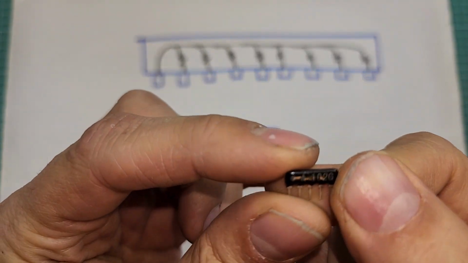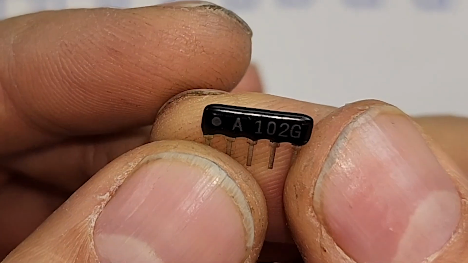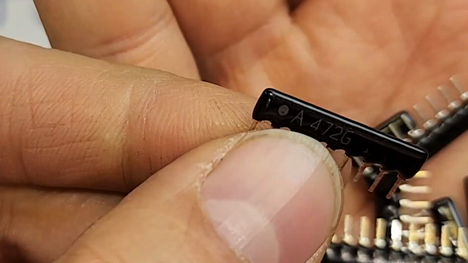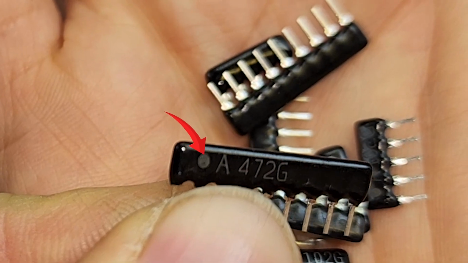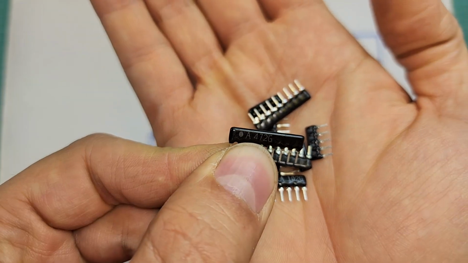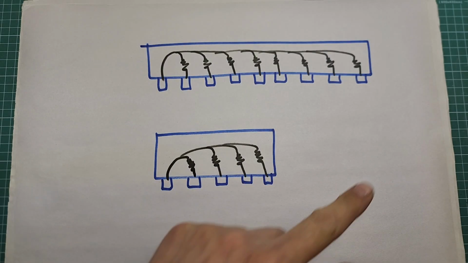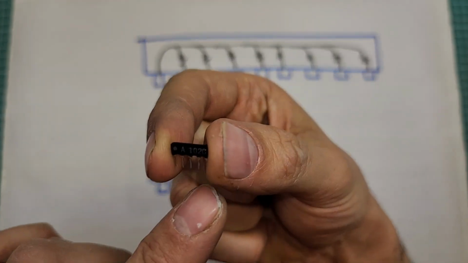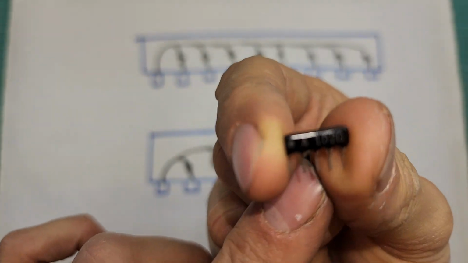Like this, that here, or this one. The value of all these resistors is the same and it is indicated by the number written on the component. Look.